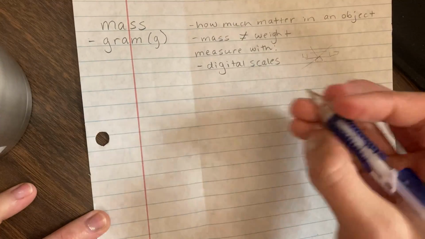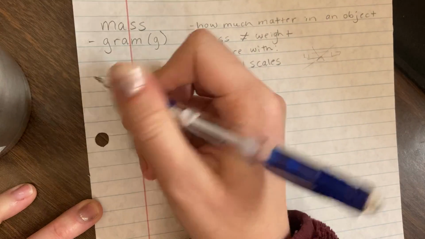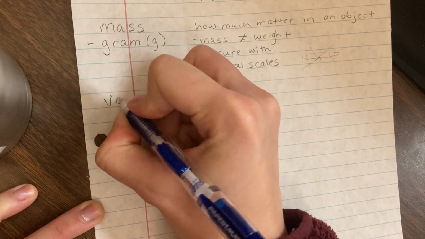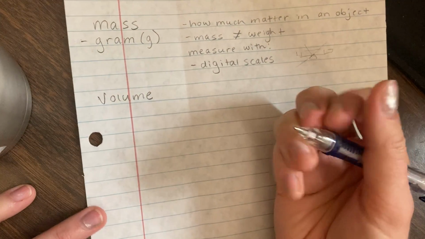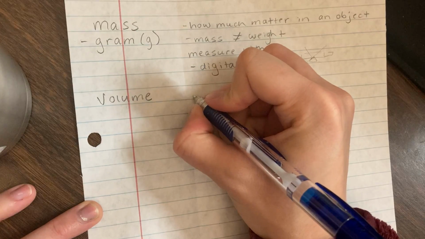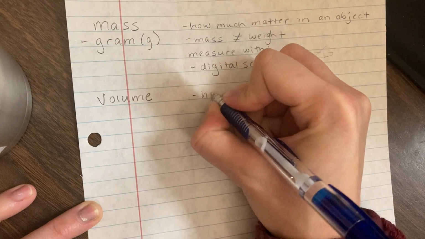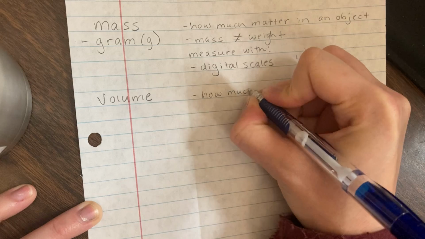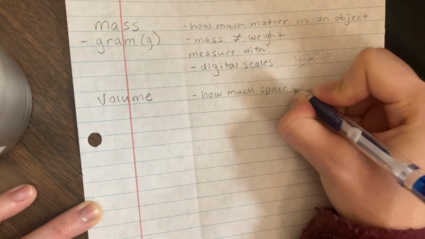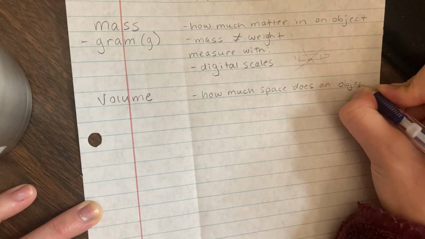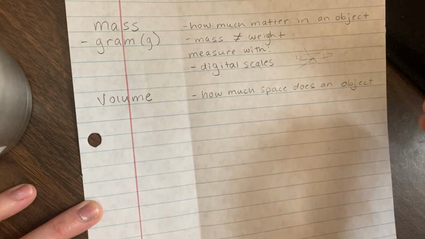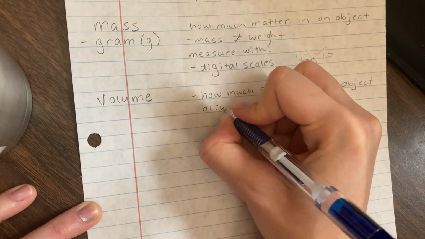Moving on. So the next metric system measurement is volume. So volume is basically how much space the object takes up. We'll use good vocabulary here. How much space does an object occupy?